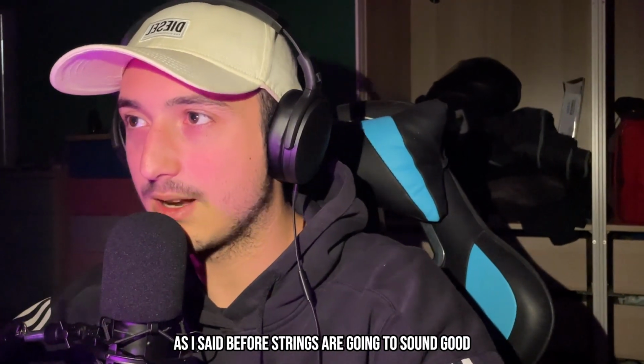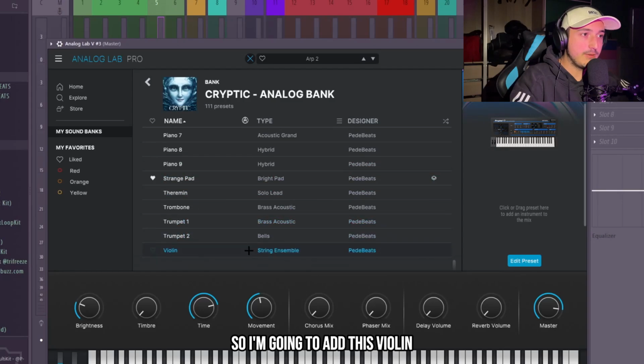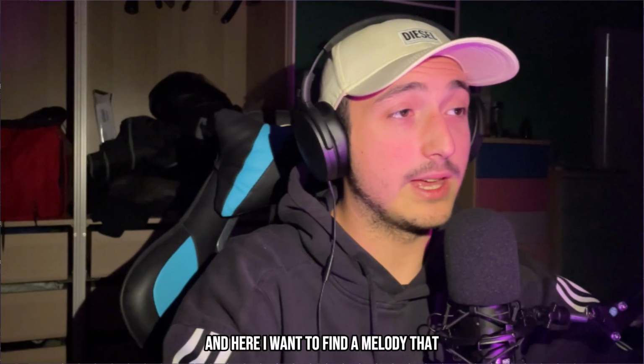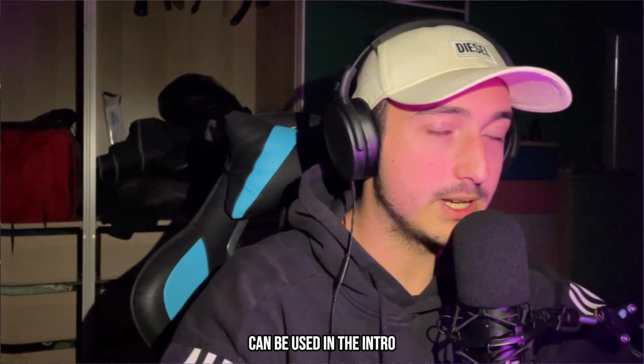So right now I want to add one last instrument. As I said before, strings are going to sound good. So I'm going to add this violin from my Analog Lab bank. And here I want to find a melody that can be used in the intro.